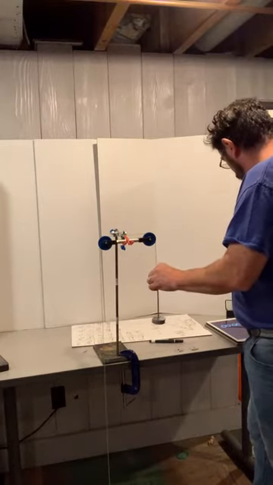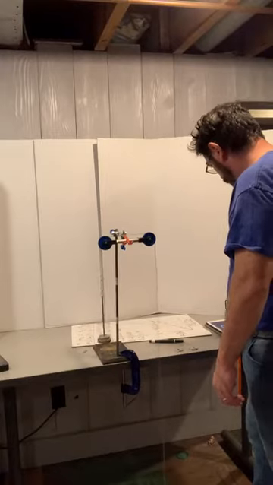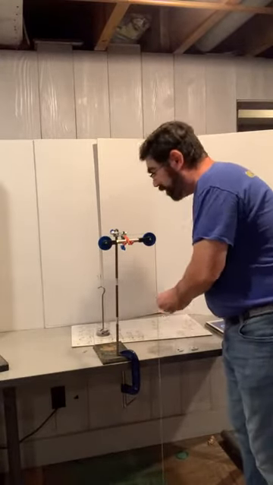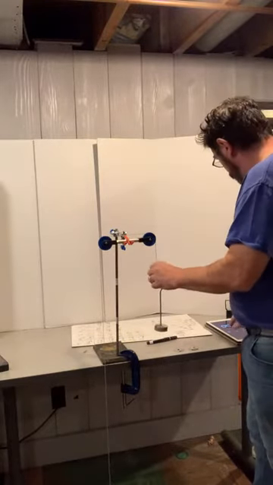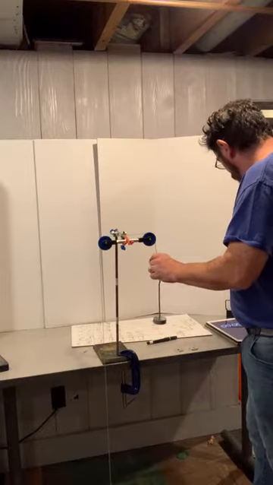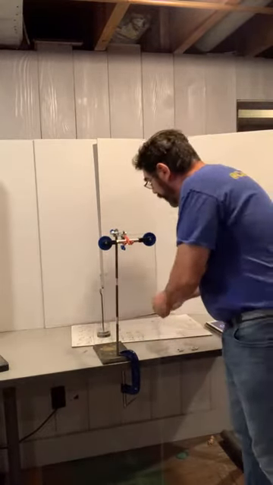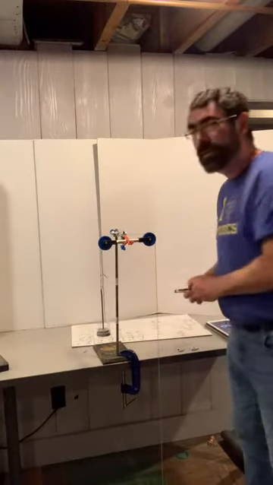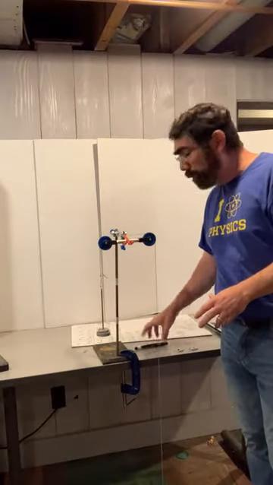Okay, ready, set, go. Okay, that was 1.46 seconds. So a little bit of variation there, but we'll keep it. And now ready, set, go. 1.55 seconds. Okay, so a little bit of a spread at 170 grams, but we'll keep it.